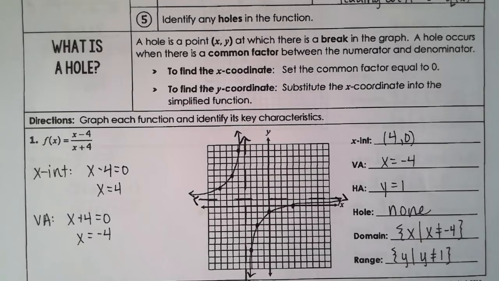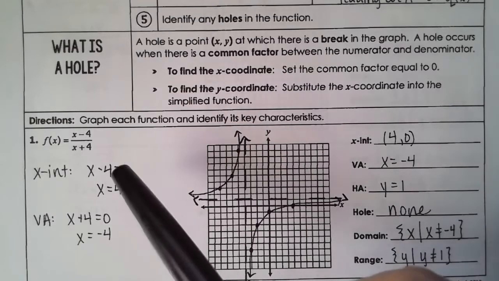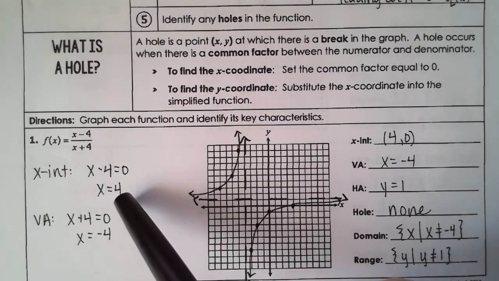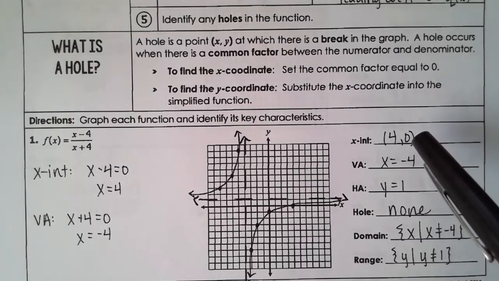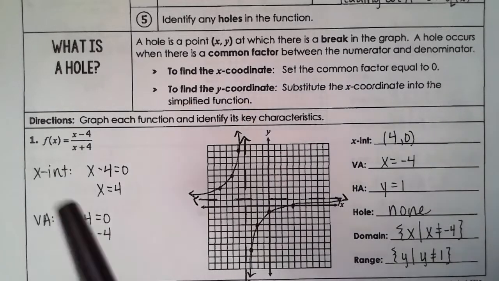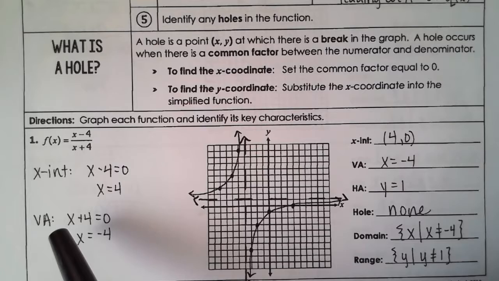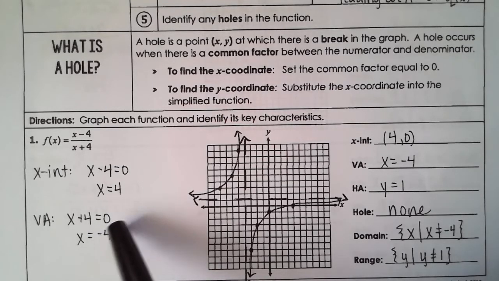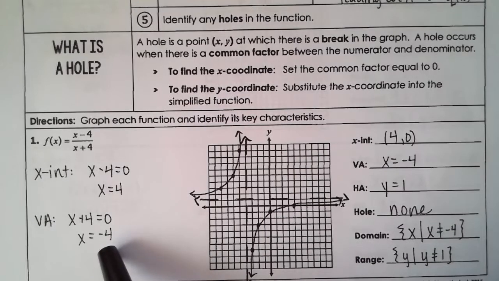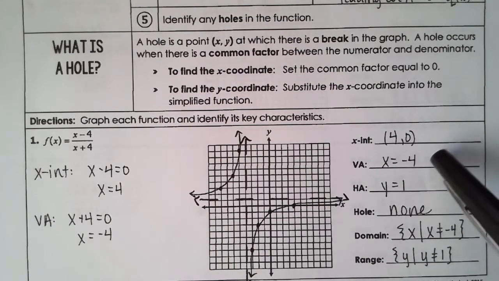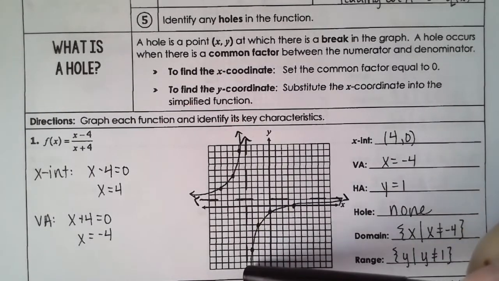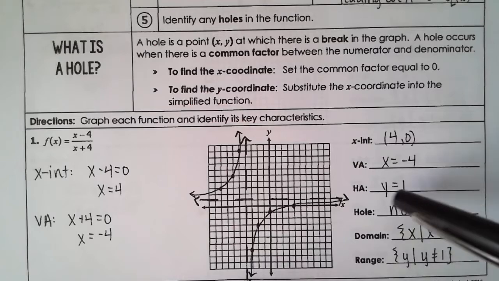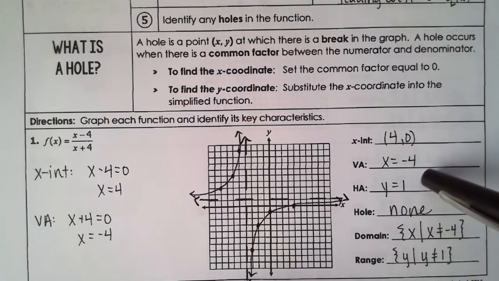You set the numerator equal to 0, so I had x minus 4 is equal to 0, and I got x is equal to 4. So my x-intercept here would be 4 comma 0. Now to find my vertical asymptote, I would set the denominator equal to 0. So x plus 4 is equal to 0, and I got that x is equal to negative 4. So therefore my vertical asymptote is x is equal to negative 4, and it would be right here, this dashed line that you could see. Now my horizontal asymptote, so I have to look here.